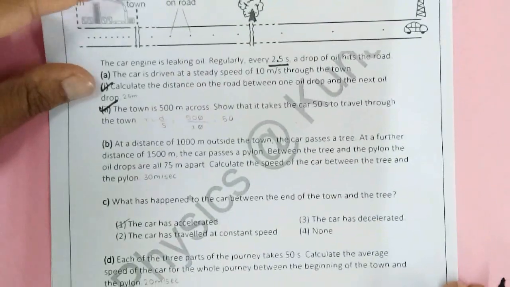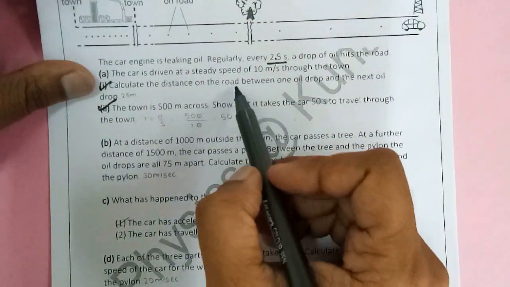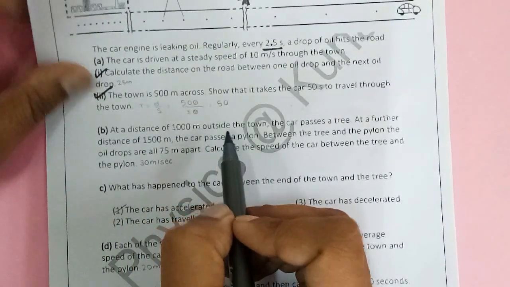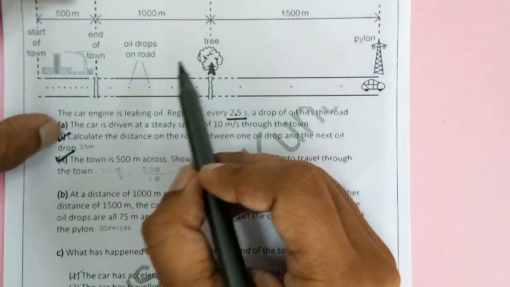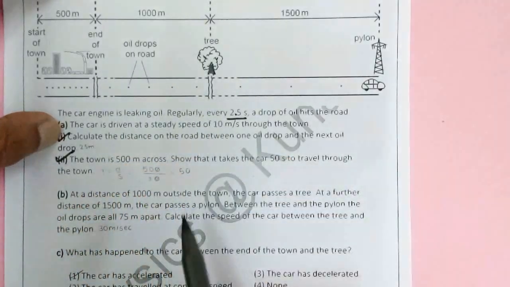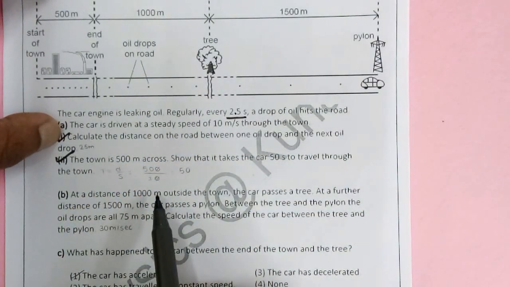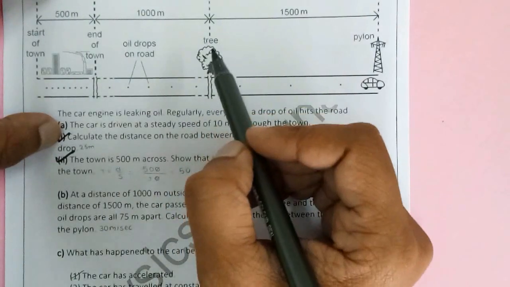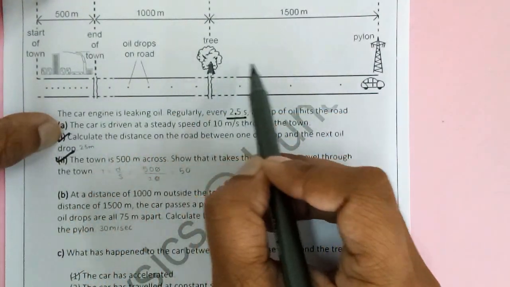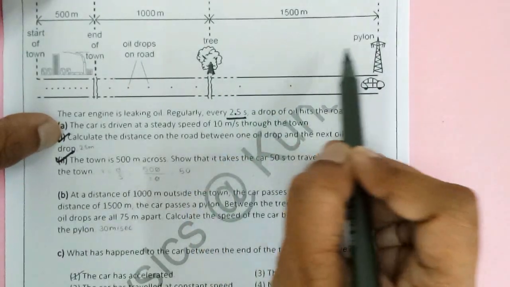B part. Now what are they asking us? They are asking us at a distance of 1000 meter outside the town. That means the town finishes over here. So the car is over here now. At a distance 1000 meter outside the town, I'm sorry, this is outside the town 1000 meters. So now the car is traveling over here, right?